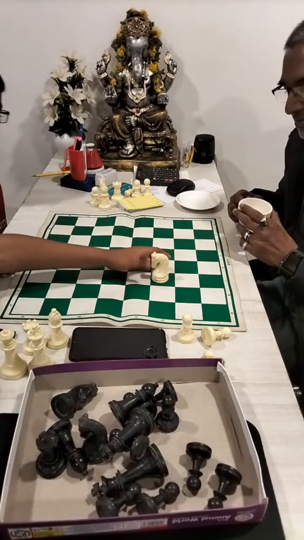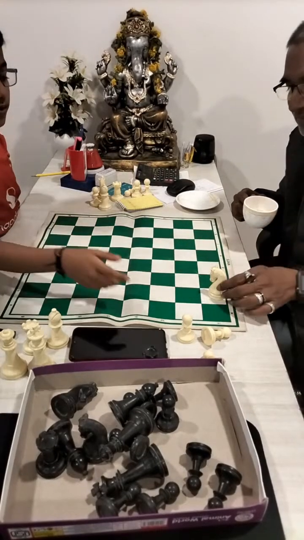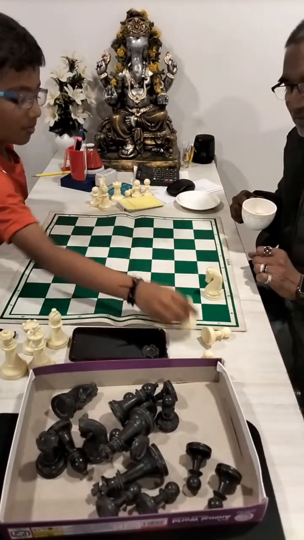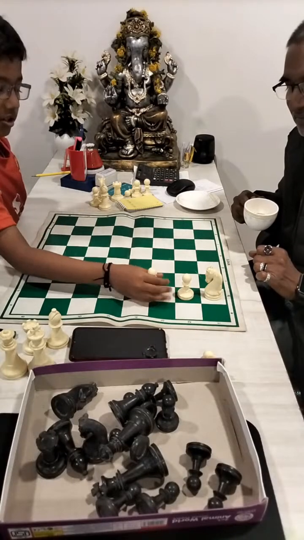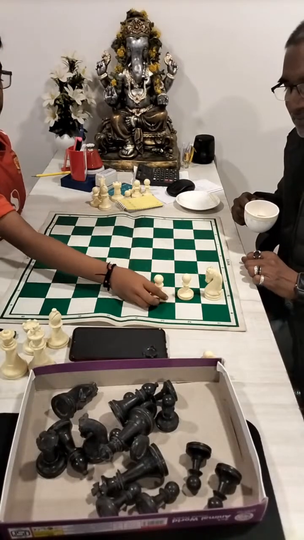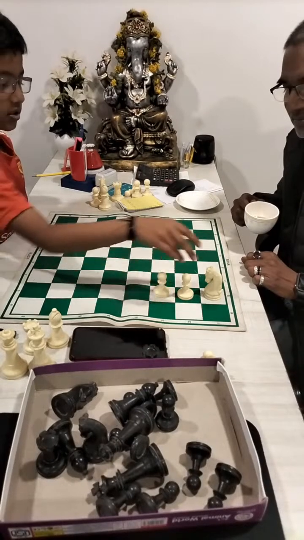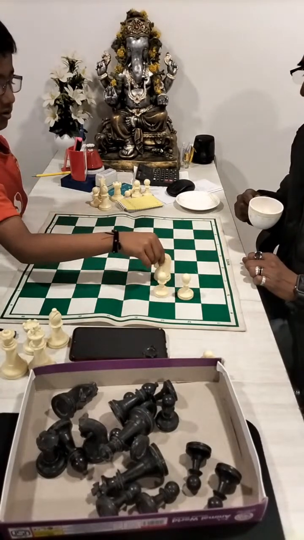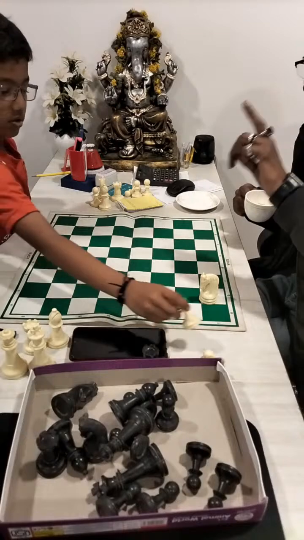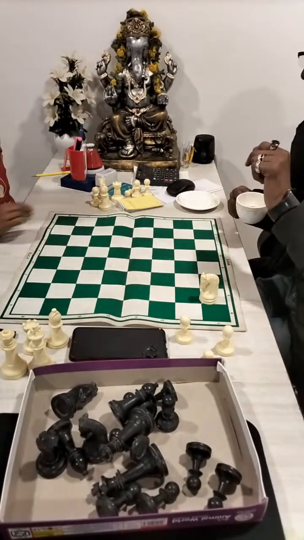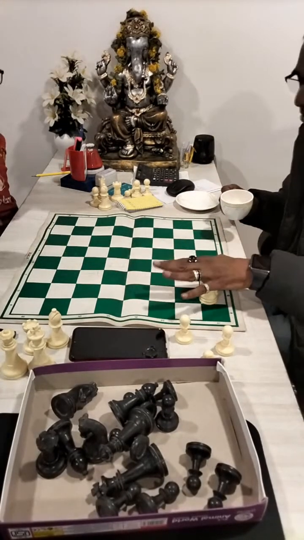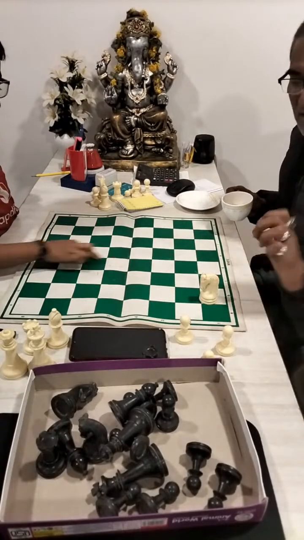Anywhere. Okay. But the special thing about the knight is not about the points. If it is like this, then the knight can jump. Very good. The knight is the only piece in the chessboard which can jump, and also go in an L shape.